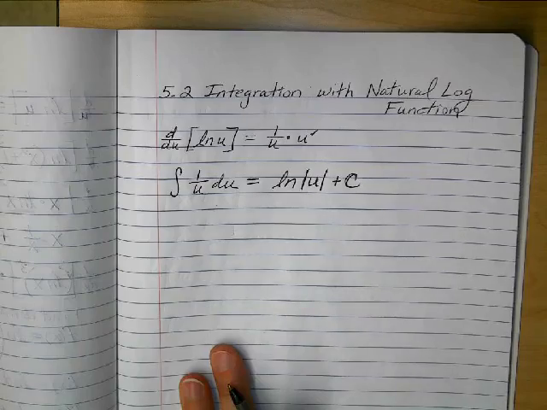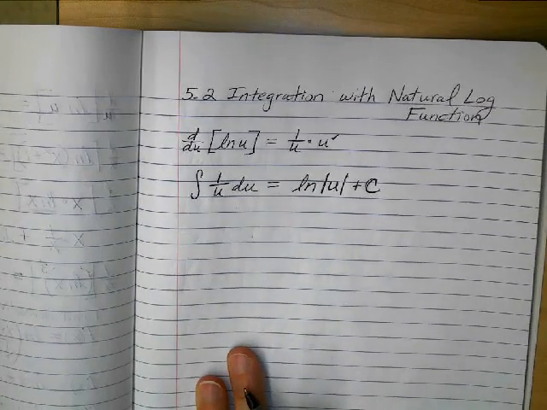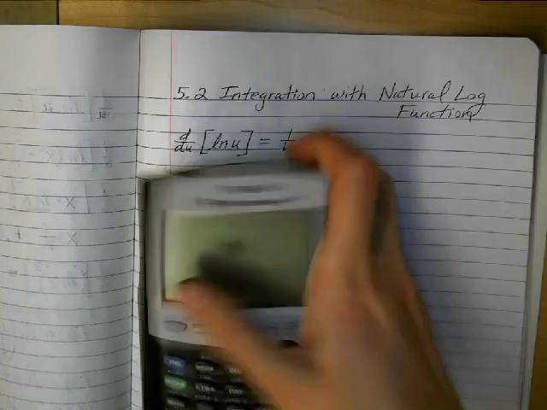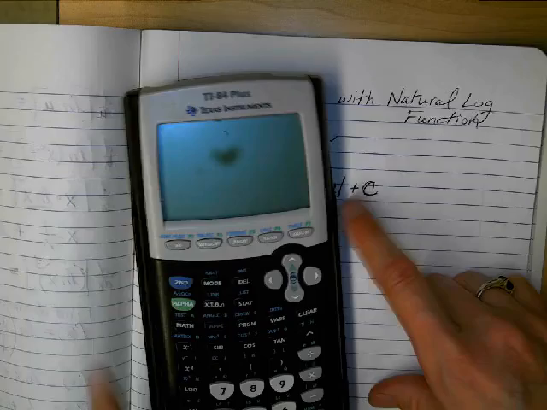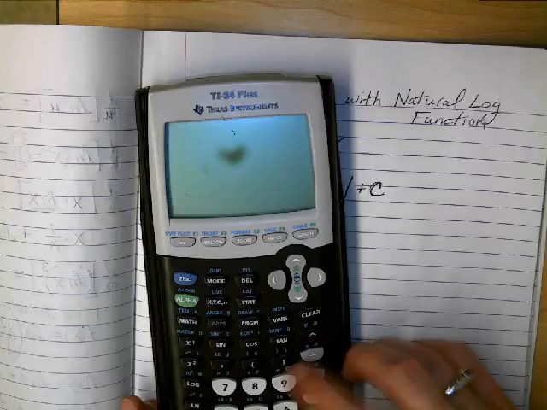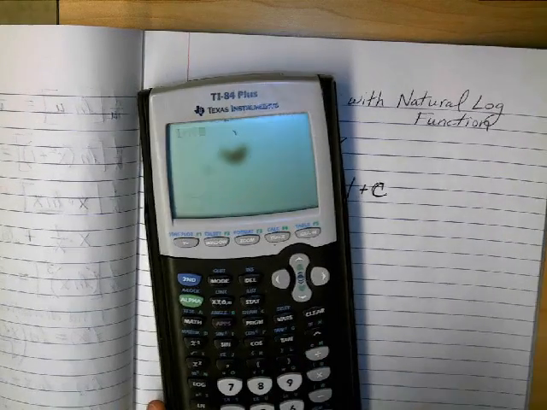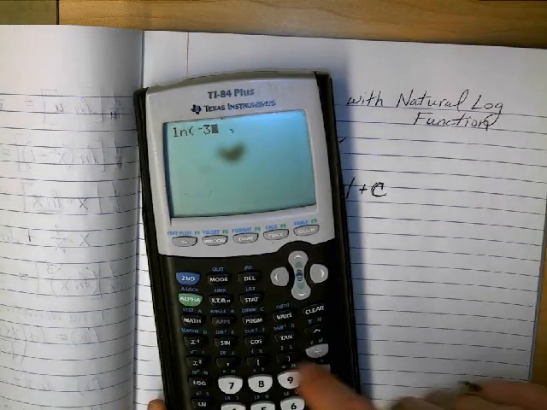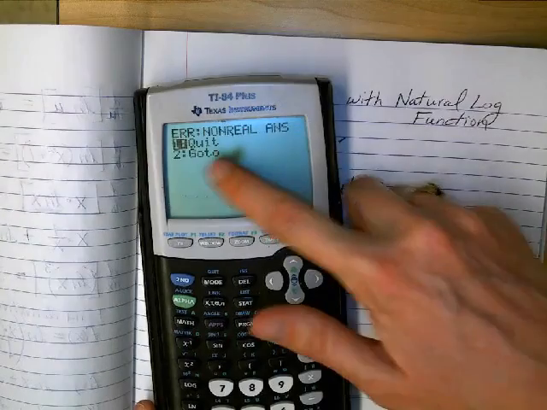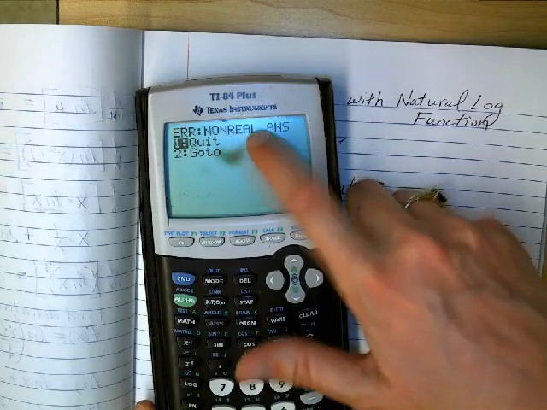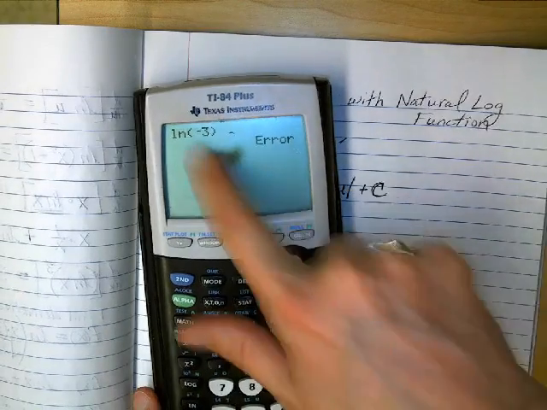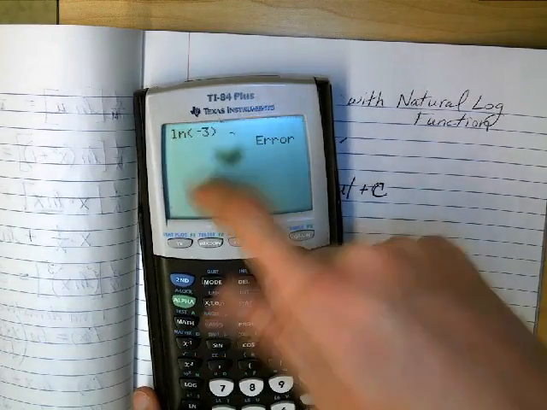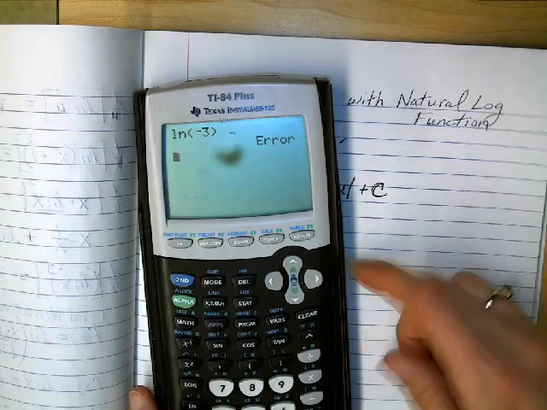Well, you probably know, or you might have heard before, that you can't take the natural log of negative numbers. If I grab a calculator, natural log of -3, see, you can't do natural log. It says non-real answer, or error on your calculator. You can't do natural log of negative numbers.